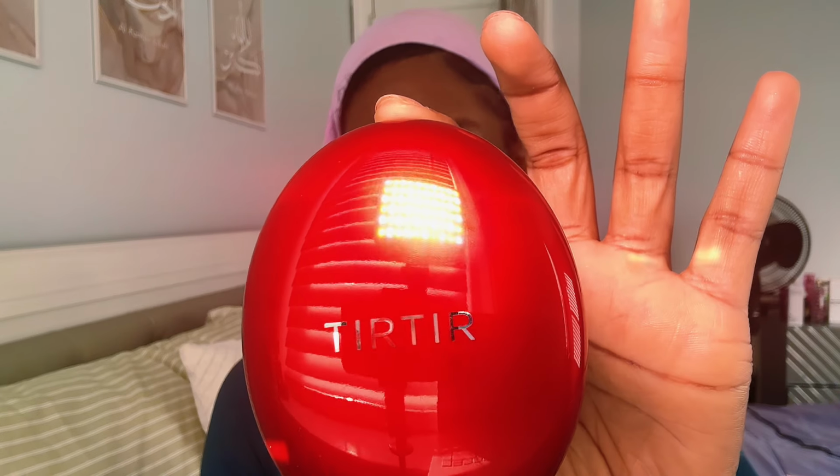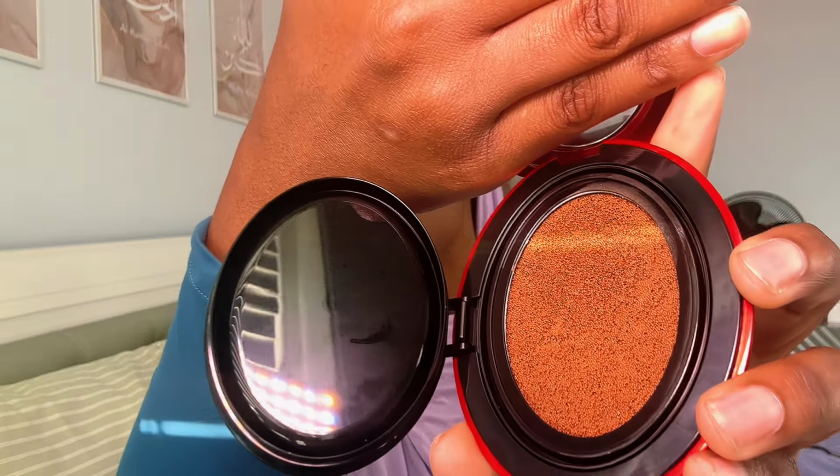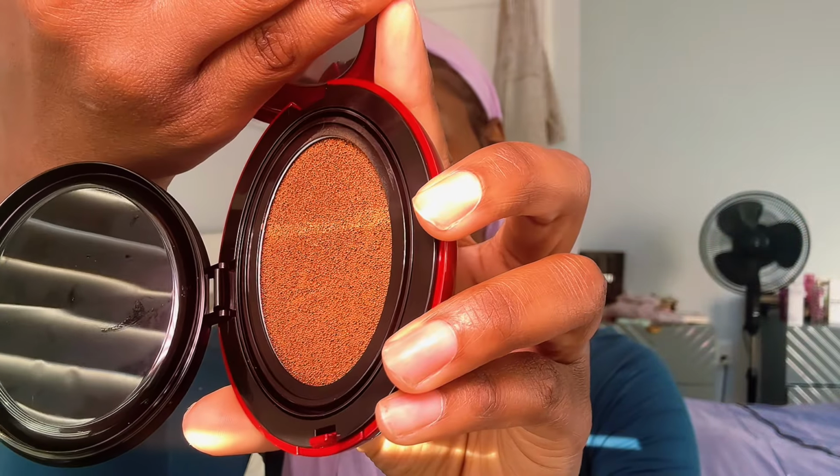But here's an example of a cream foundation. It's kind of wet, so some people might say that it's a liquid, but I'm going to say that it's a cream foundation. This is the Tier, and this is in the color Deep Cocoa. This is what it looks like.